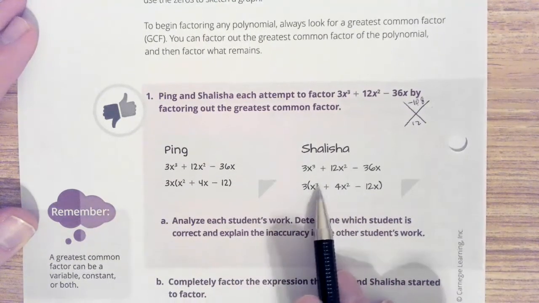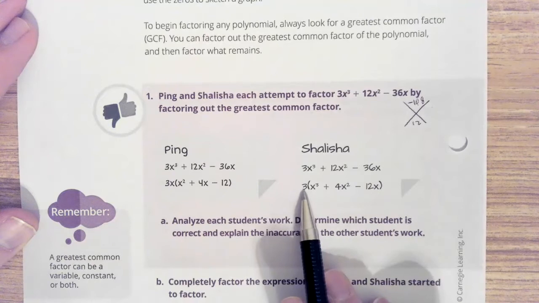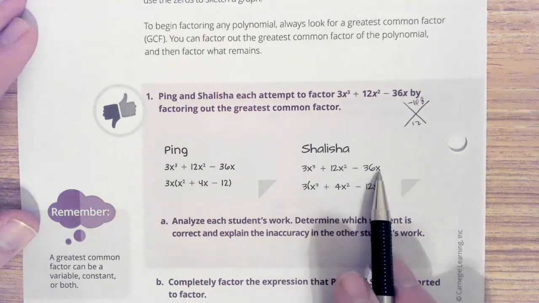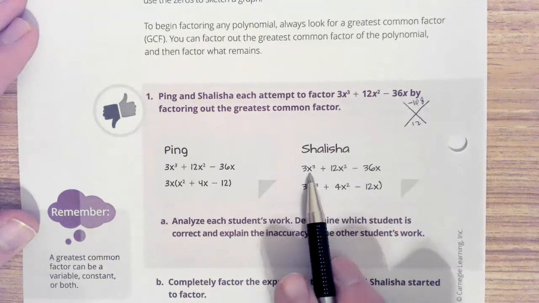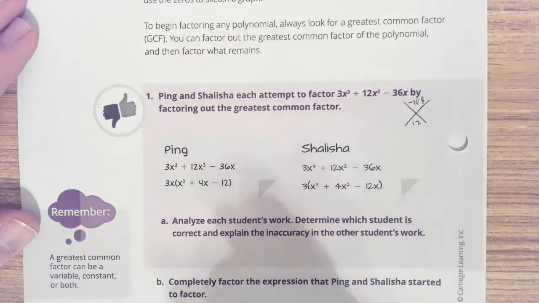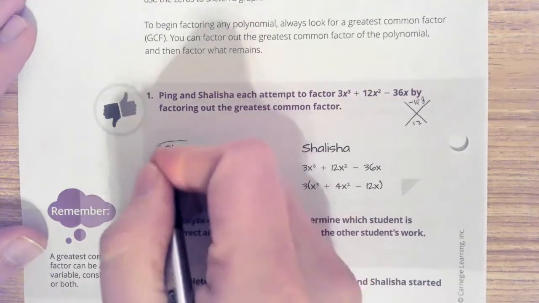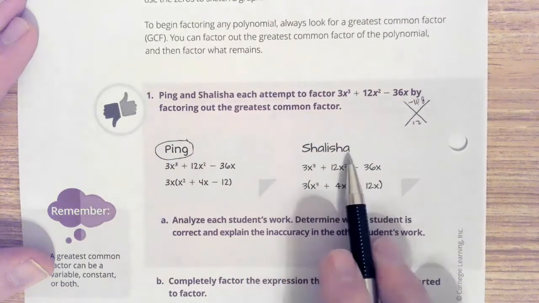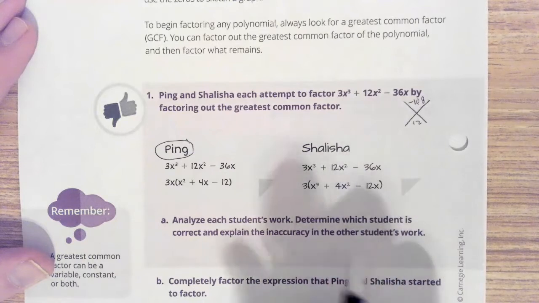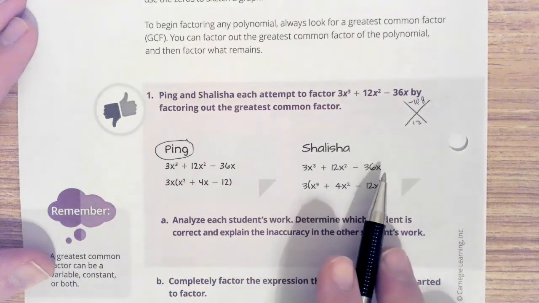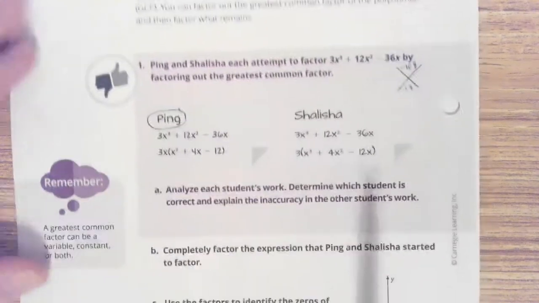This student, on the other hand, instead of pulling out 3x, only pulled out a 3. So while 3 is the greatest common coefficient, it's not actually the greatest common factor, because each one of these terms also had an x. So certainly the first student was correct, and the reason being, this person didn't actually pull out the greatest common factor. She only took the coefficient. She didn't take out the variable that is in each one of these terms.